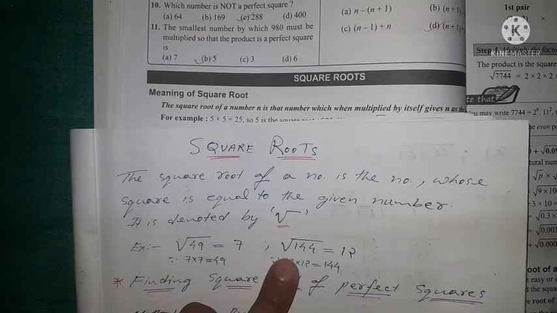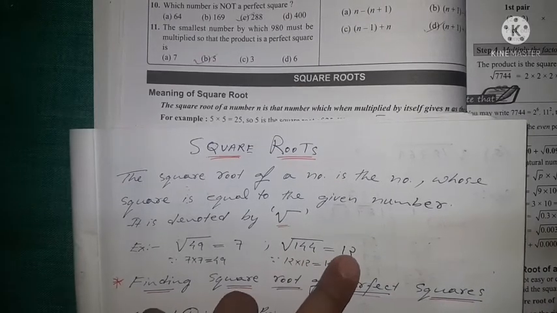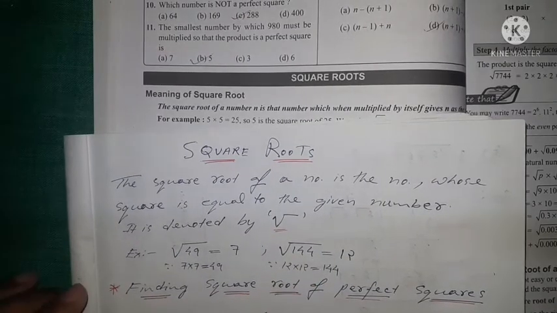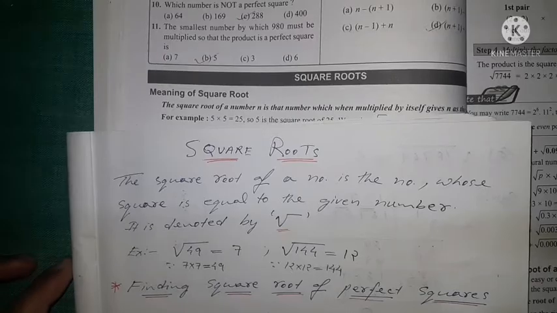Similarly, when we are asked to find the square root of 144, we must think of a number whose square is 144. As we know, the square of 12 is 144, since 12 into 12 is equal to 144. In such a manner, we need to find the square root of a given number.